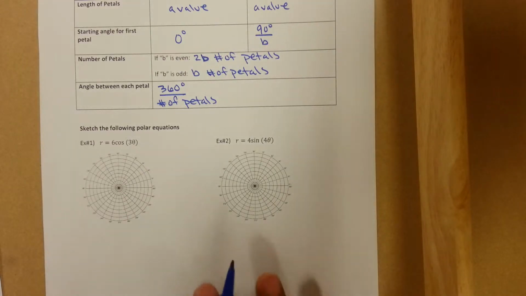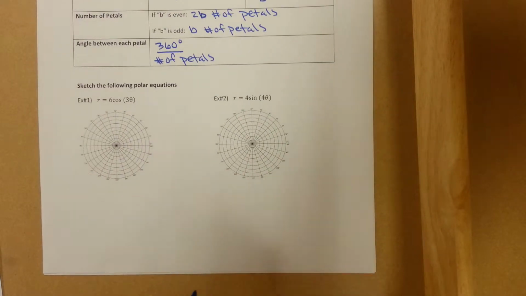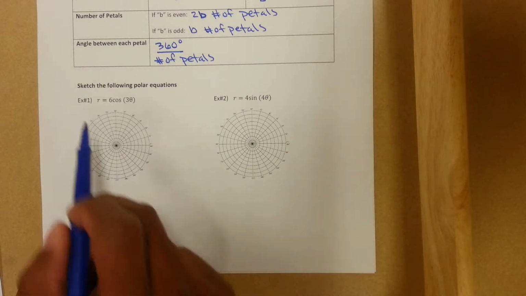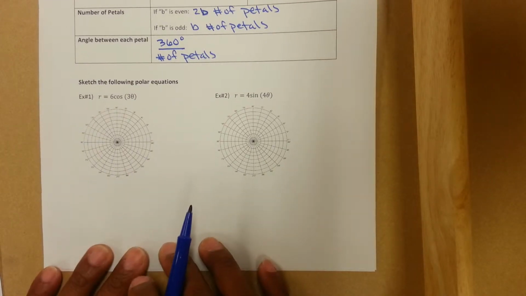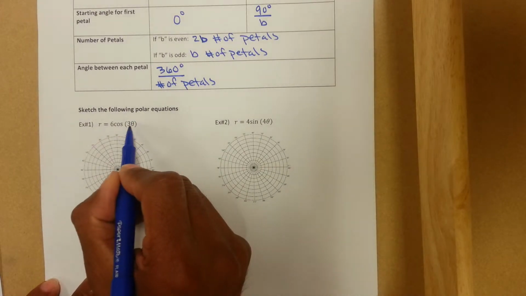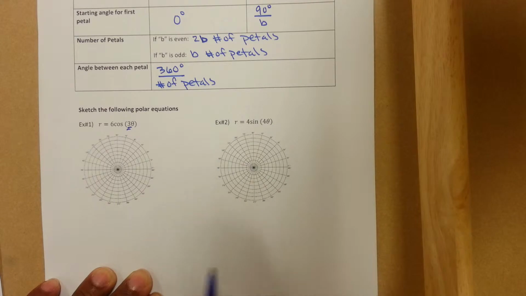Alright, let's start looking at some equations. So the first thing about polar roses is you're going to need to be able to graph them depending on the equation. So example number 1, we've got r equals 6 cosine of 3 theta. So right away, because theta has a coefficient of 3, we know it's going to be a polar rose. So let's figure out some things.